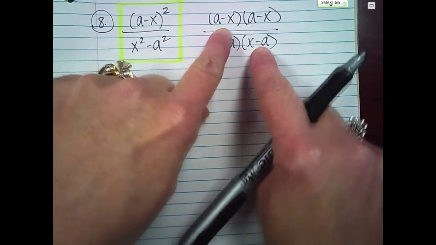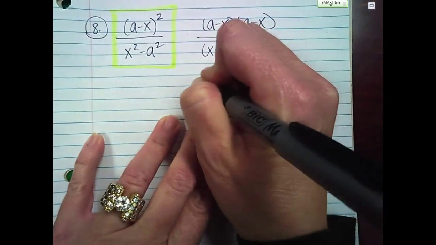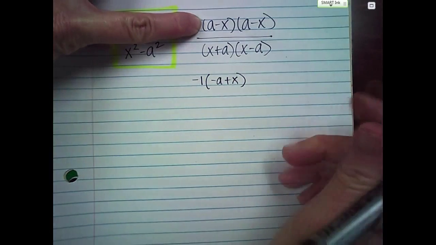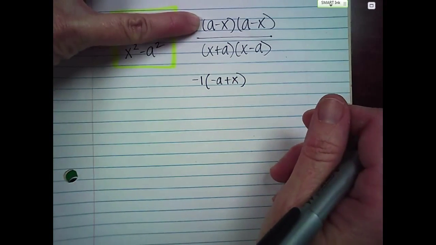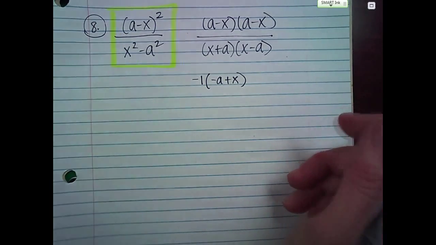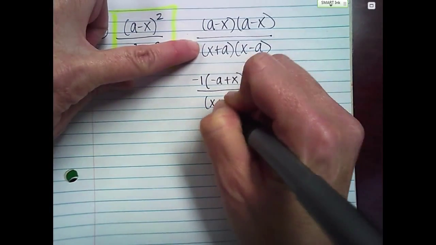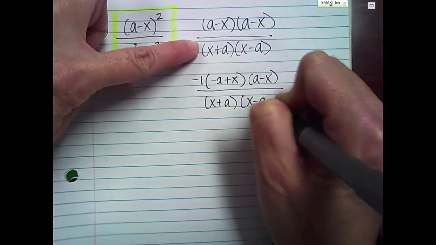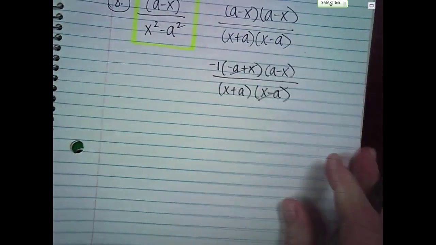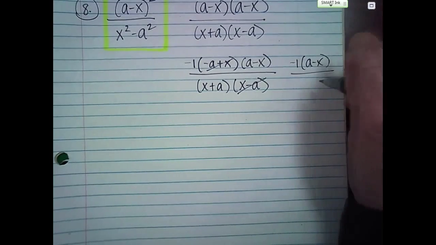So if you do that, let's say I'm going to take it out of the top. So in the numerator, I'm going to change this to negative a plus x. Do I take it out of both or just one? Just one, because if I take it out of both, I turn it back into positive. So just take it out of one. Okay, negative a positive x. So this cancels with this, so you're just left with -1 times a minus x. And if your negative is in the top or bottom, it doesn't matter.